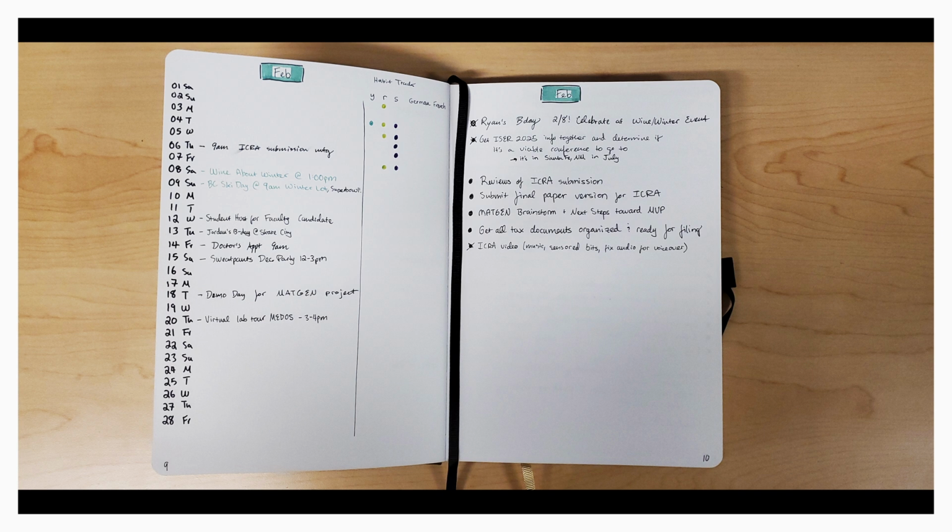tracker. But the problem for me is that I drew this really far out into the page, so it's actually taking away space from events for the different days of the month. So next month when I put March in here, I'm gonna move that habit tracker over to the right a little bit more so that it's not taking up so much space on the page.